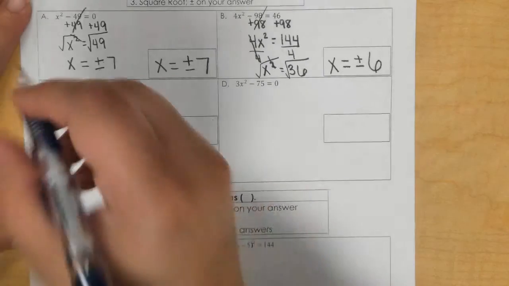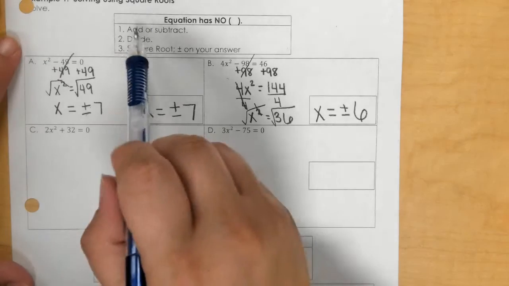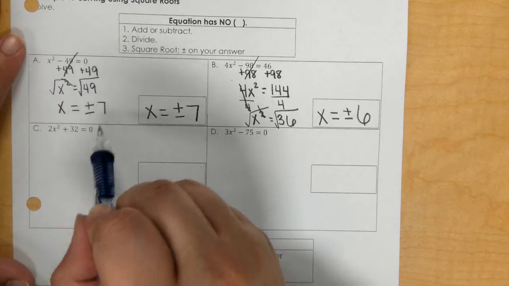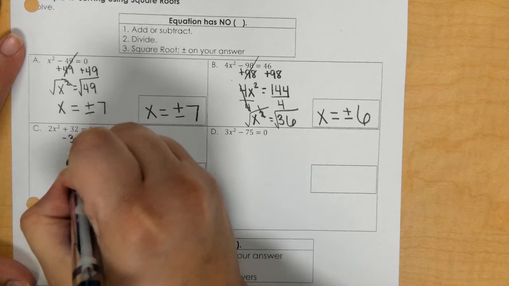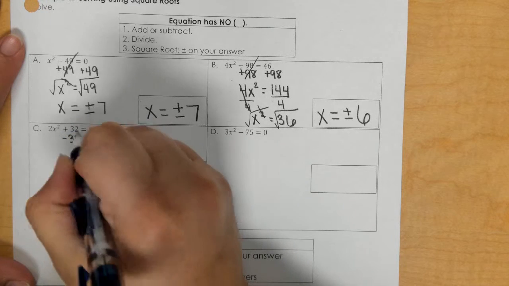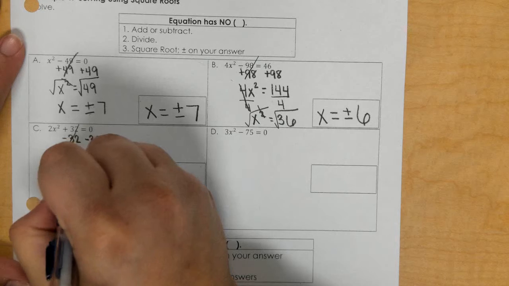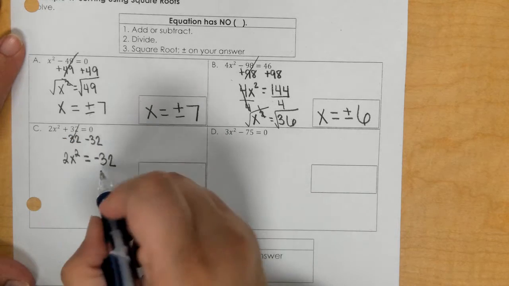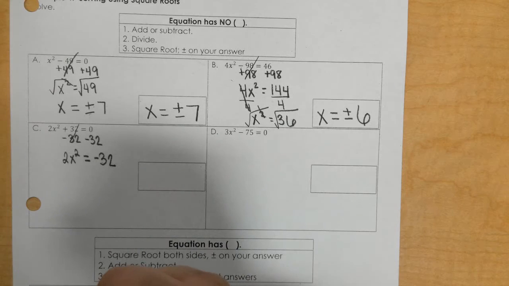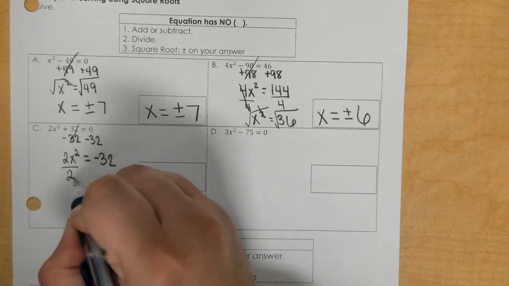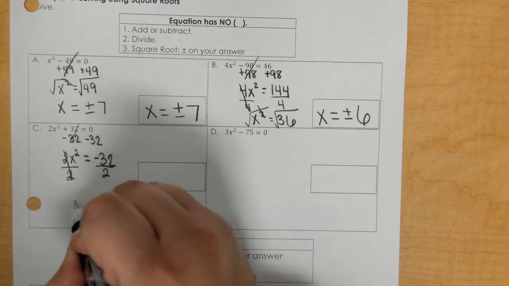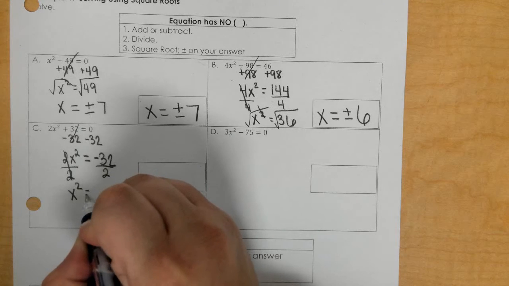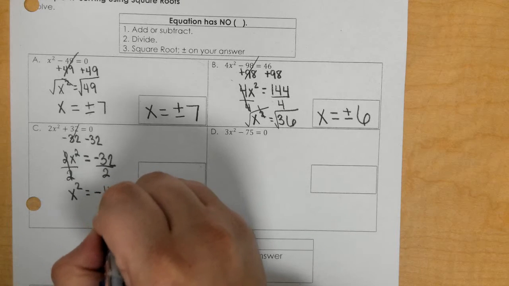Okay, letter C. Again, same steps. Add or subtract. So I'm going to subtract the 32. So 2x squared equals 0 minus 32 is negative 32. Then I divide by 2 and get x squared equals negative 16.